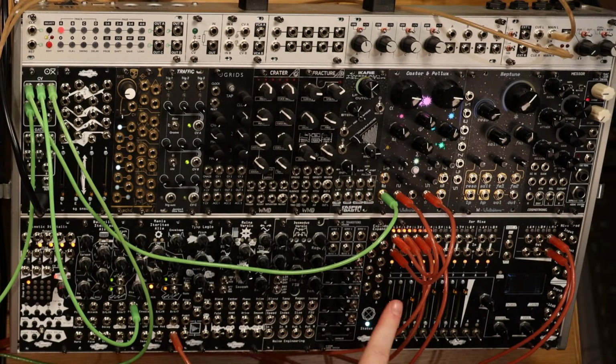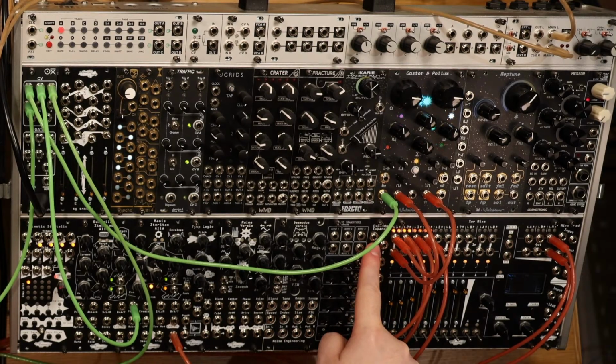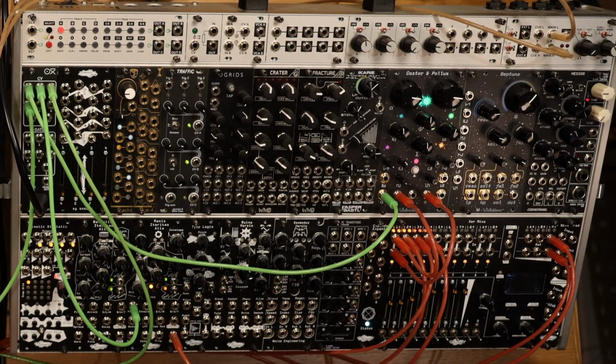So what I'm going to do here is send an envelope into the first input of the expander, and I'm going to use that as a VCA across all channels 1 through 4. So essentially we're creating a single voice out of 4 separate oscillators.